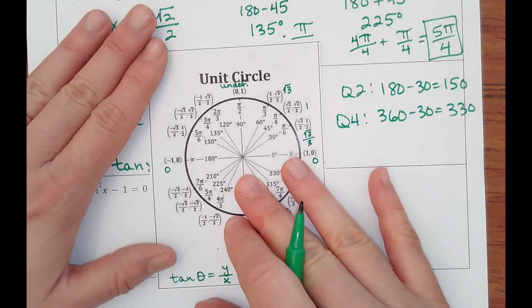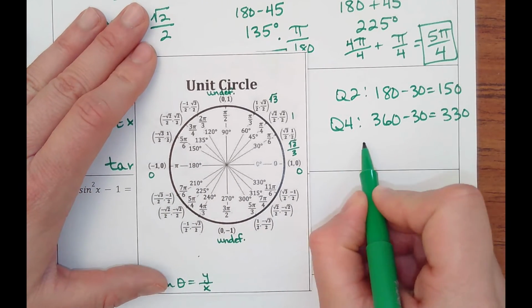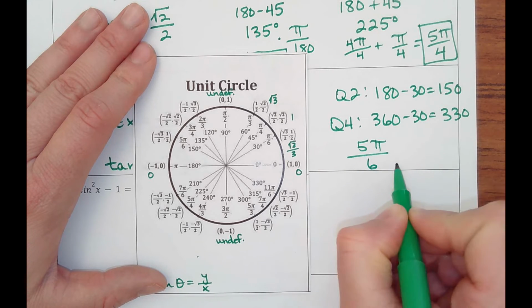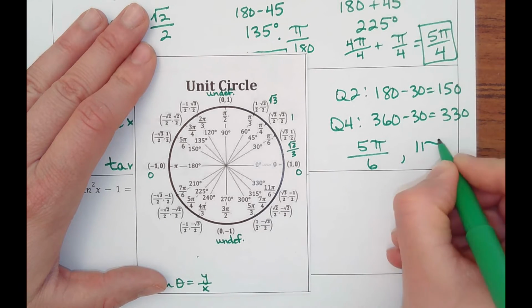And so this one I'll just look at and steal this. So this would be 5 pi over 6. And then this would be 11 pi over 6.